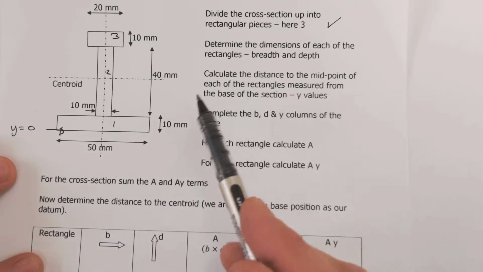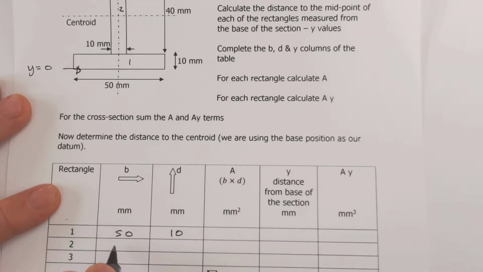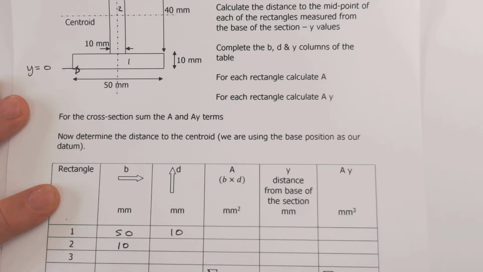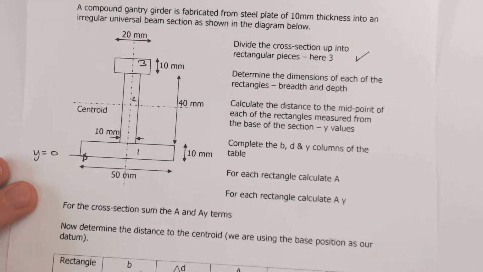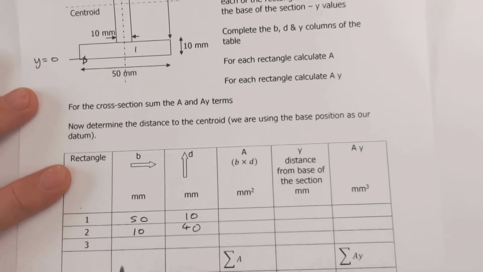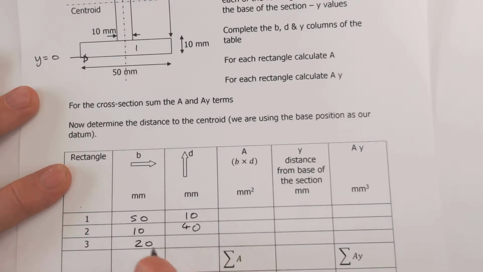For this one here, we've got 10 going off in that direction, and then we've got 40 going vertically, and then for the last one we've got 20 and we've got 10.